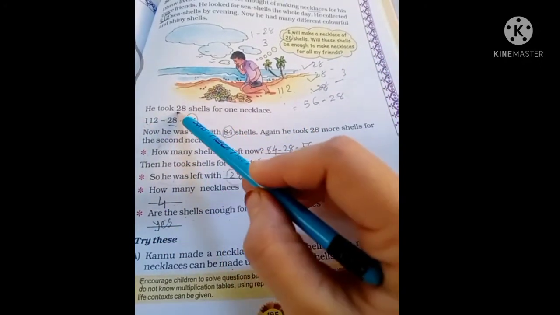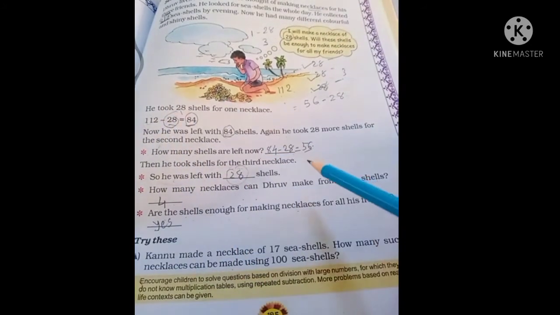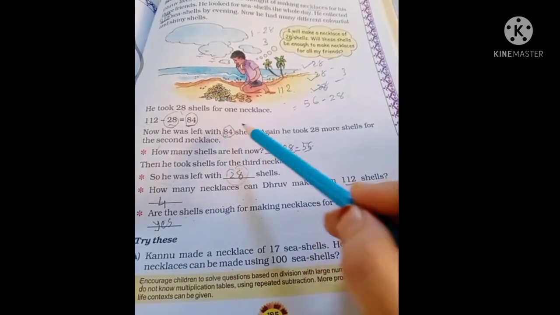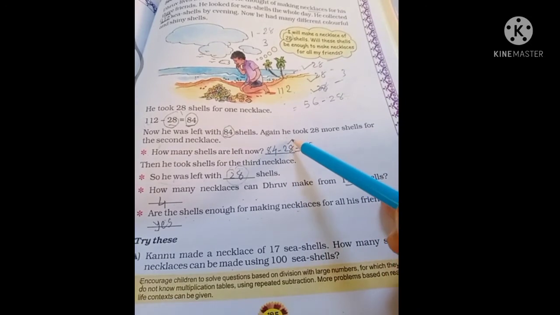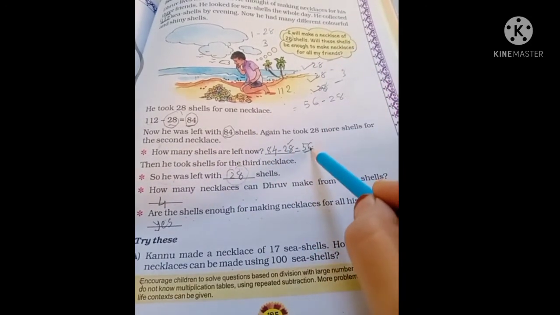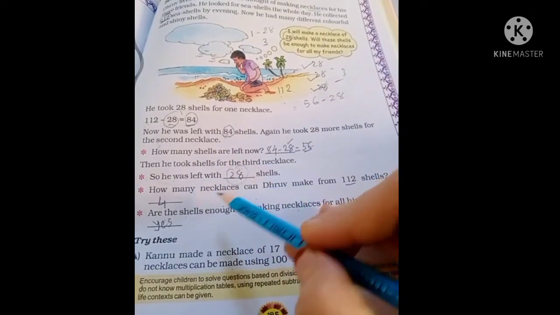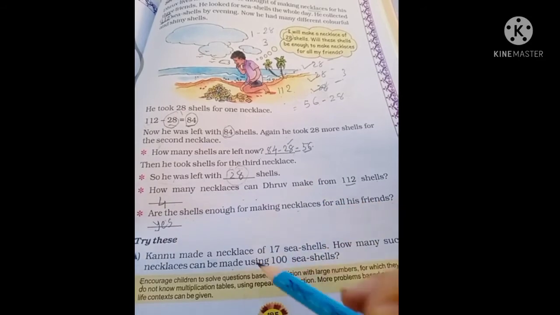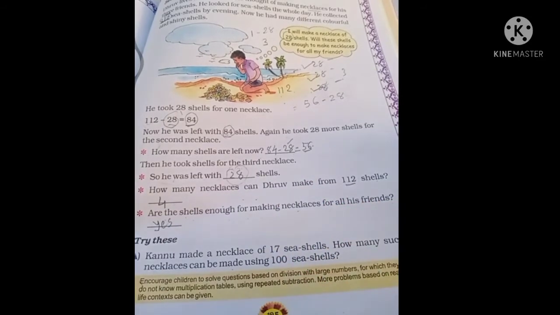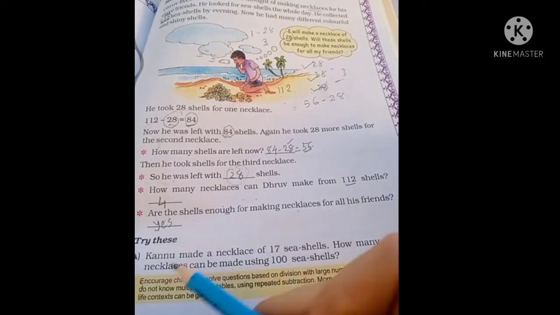First from 112 we subtract 28 one time, then the remainder is 84. From 84 we subtract 28 a second time to get 56. Now from 56 we again subtract 28 a third time to get the answer, right? So that means, students, division means we are doing repeated subtraction.